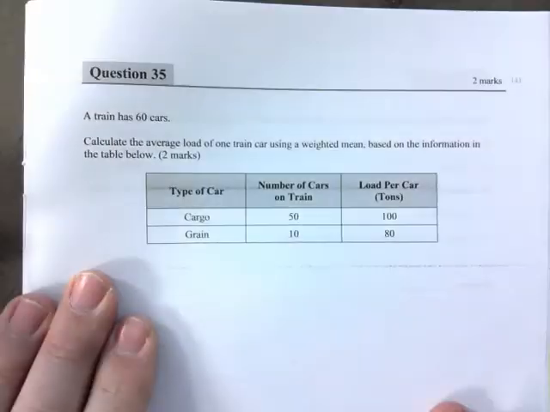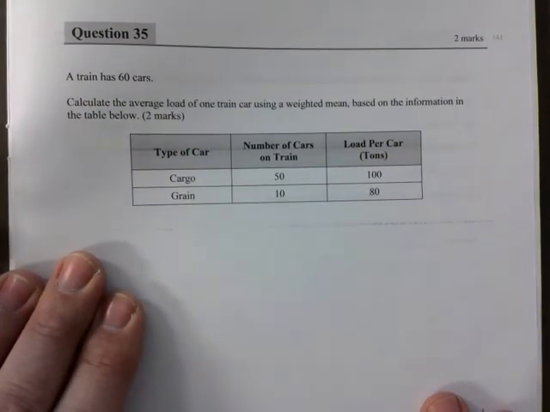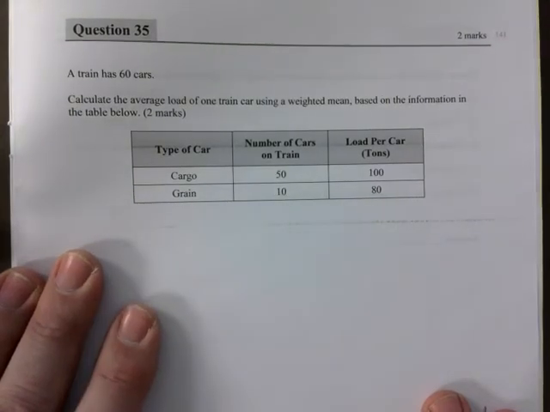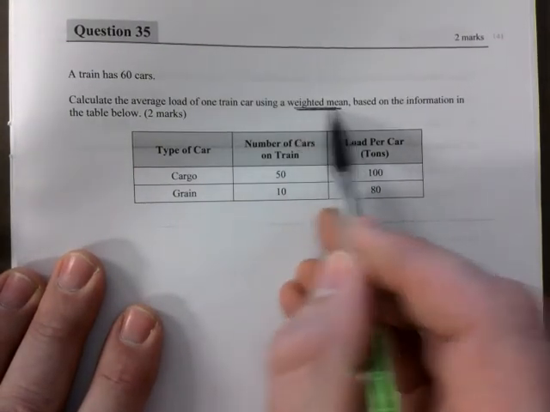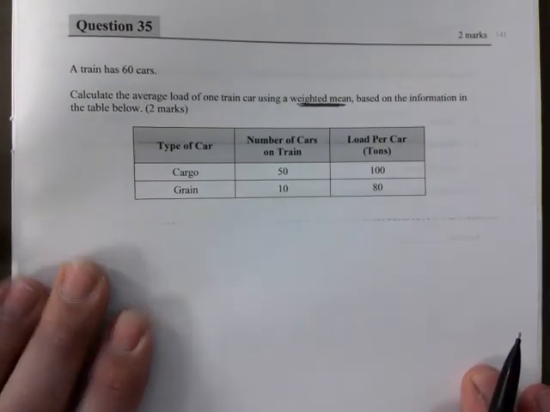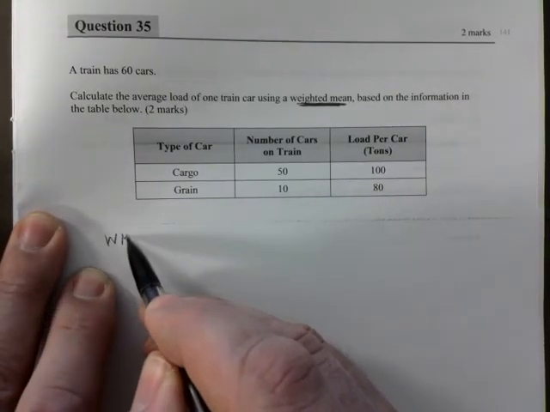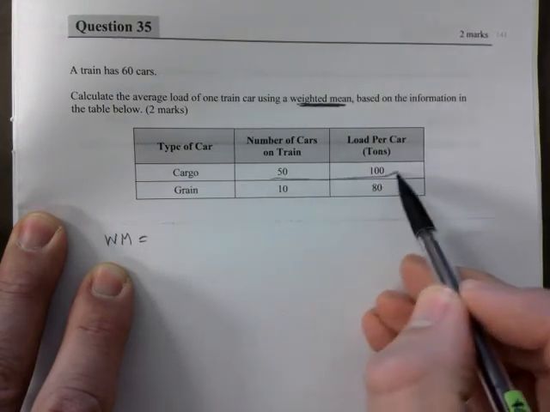Next. A train has 60 cars. Calculate the average load of one train car using weighted mean. That should ring a bell. Use the information in the table below. You know how you want to score easy 1 mark right off the bat? You go weighted mean, and you cross multiply these.